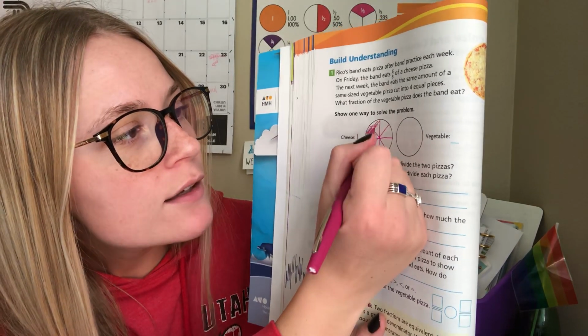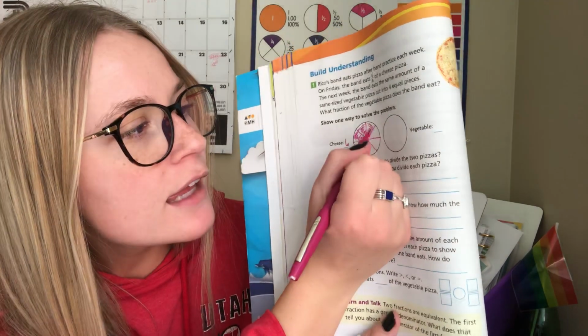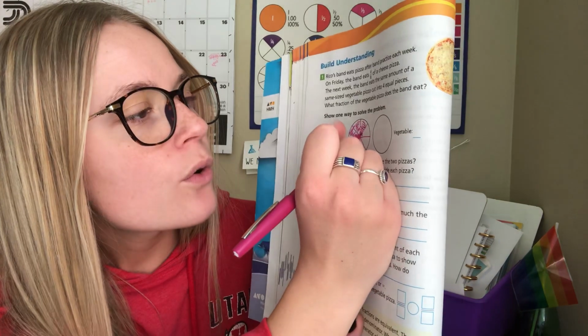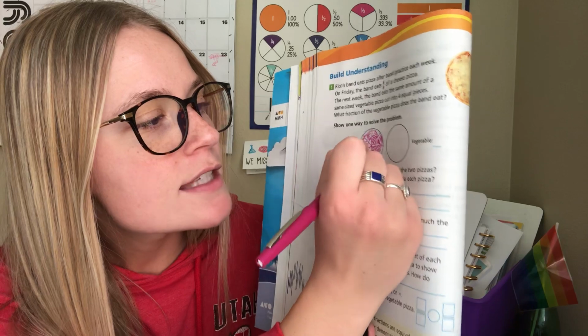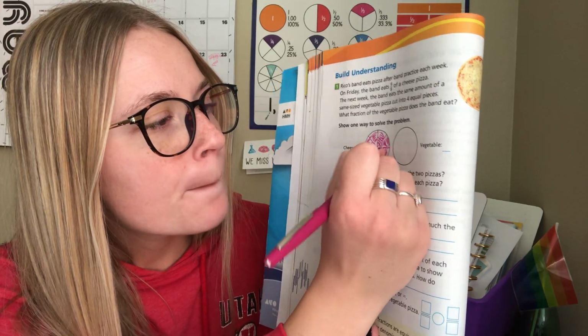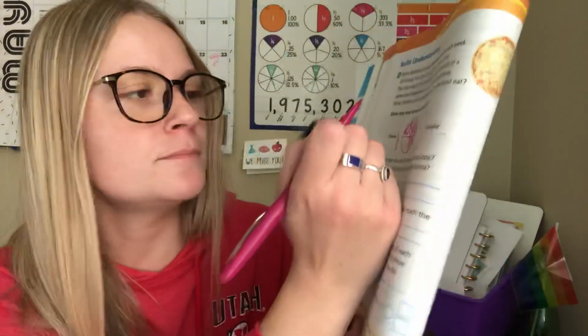1, 2, 3, 4, 5, 6. So it'll look like that.